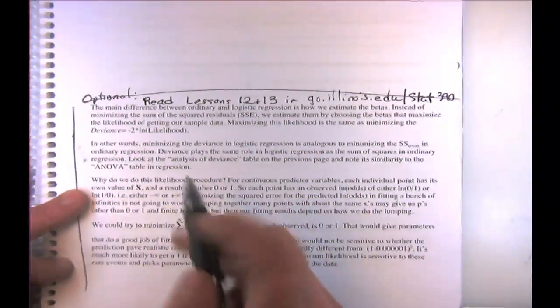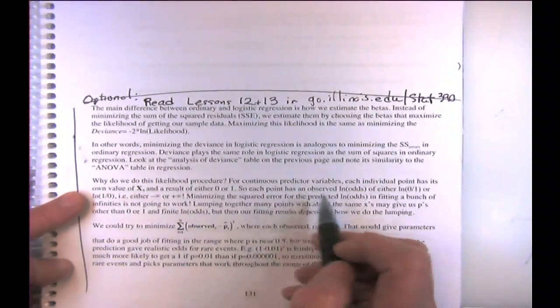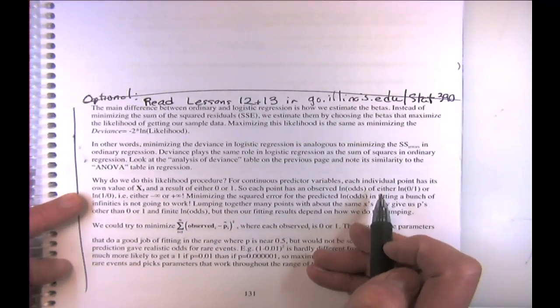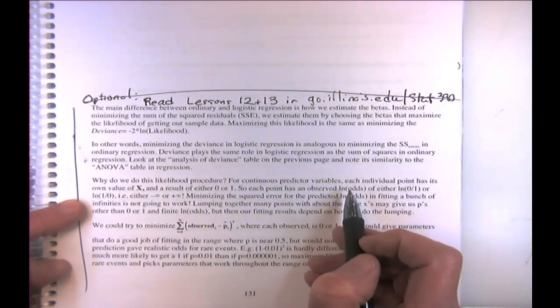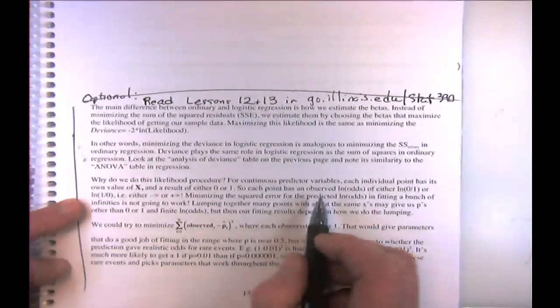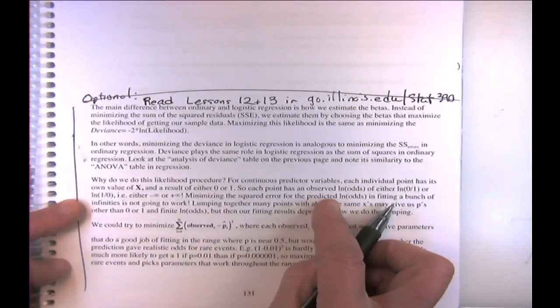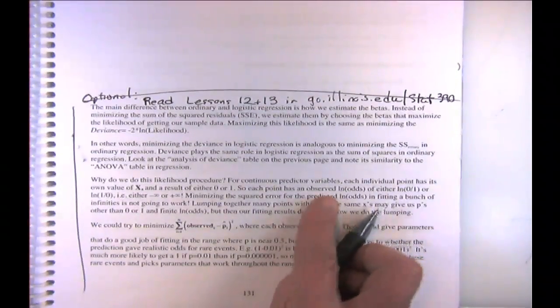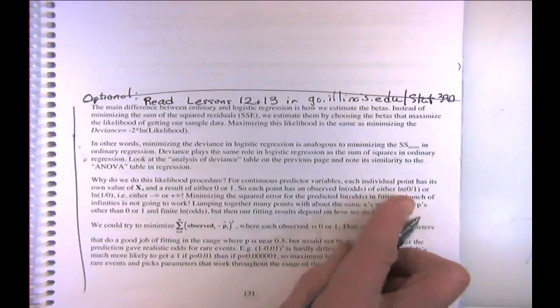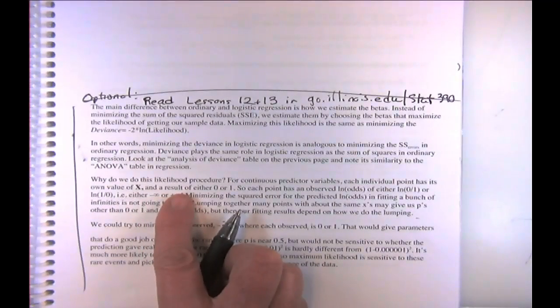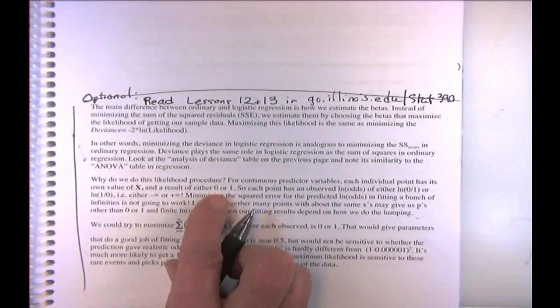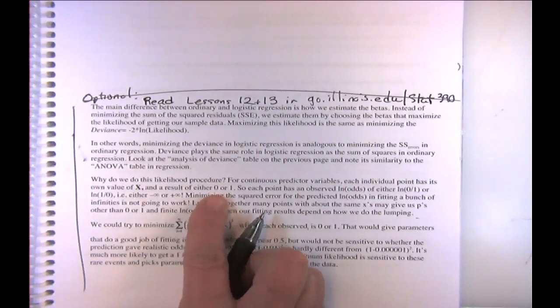Now you're probably wondering why we do this likelihood procedure. Well, if we have continuous predictor variables like we do in logistic regression, predicting a 0-1 outcome, each point has its own value of x and a result of either 0 or 1. It's a continuous x-axis, and you either get 0 or 1.